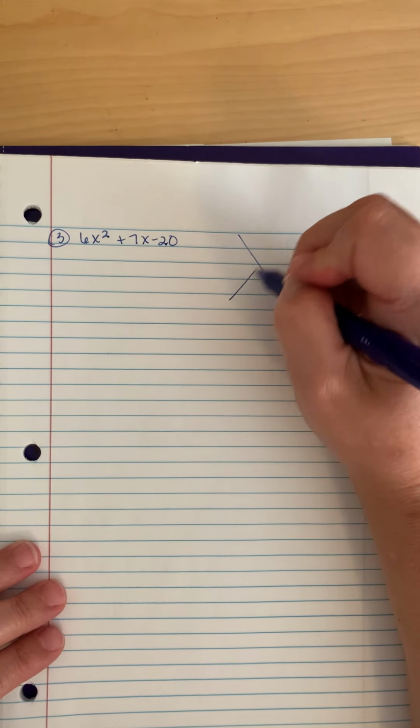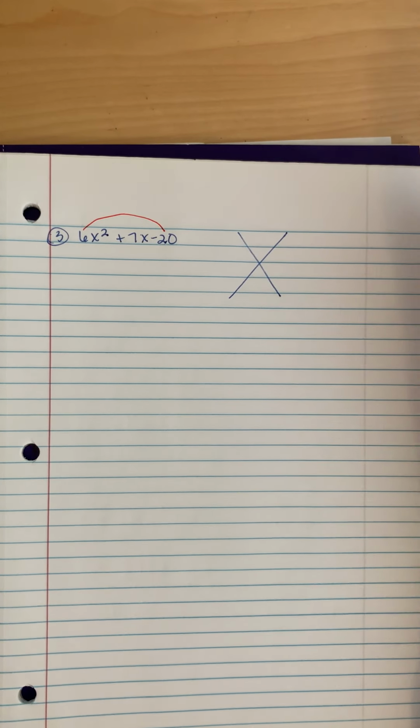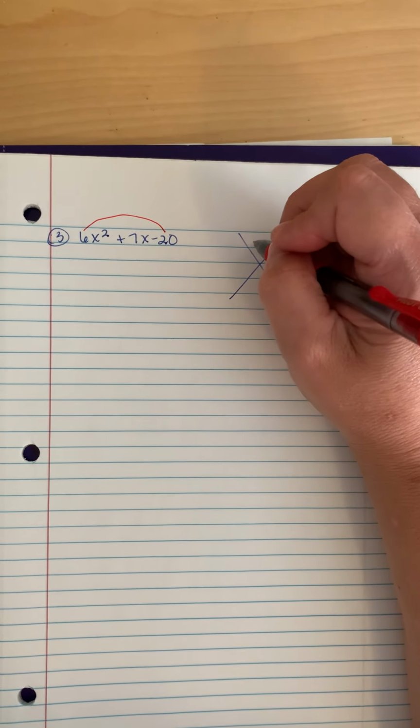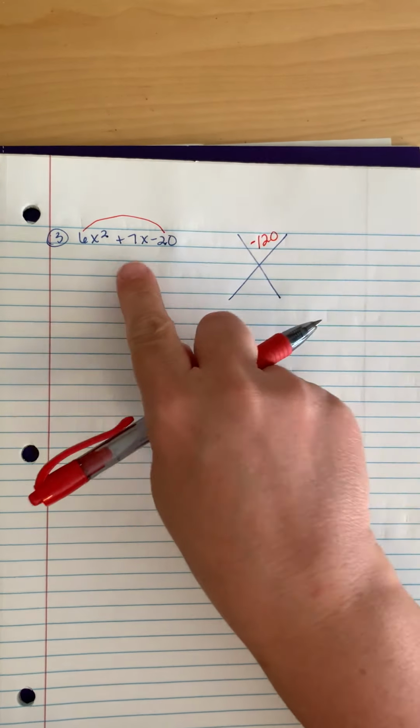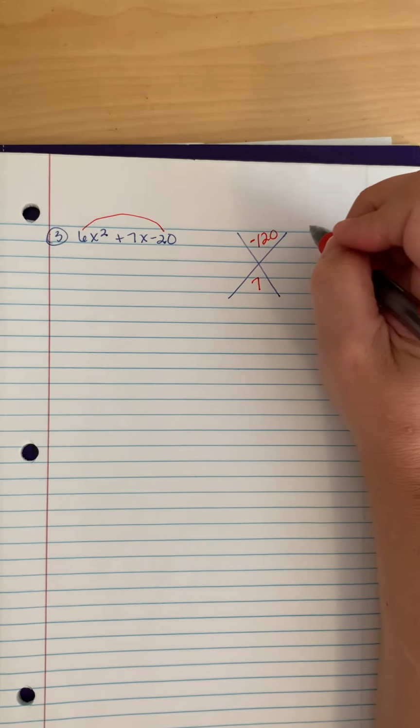Okay. Now, some of you will be able to figure out automatically what the numbers are that are going to go on the sides. Some of you may need to do a little bit of work on that. All right, so remember you need to take the first and the last and multiply them. So 6 times negative 20 will be negative 120, and that bottom number will be a 7. So, things that can multiply to give you negative 120.